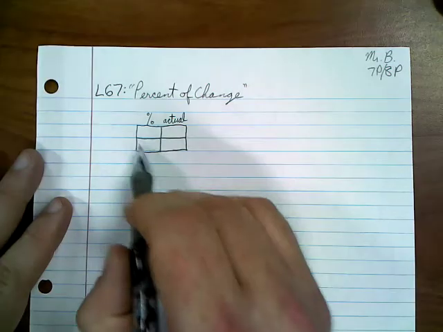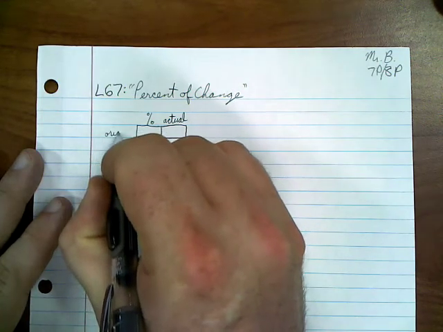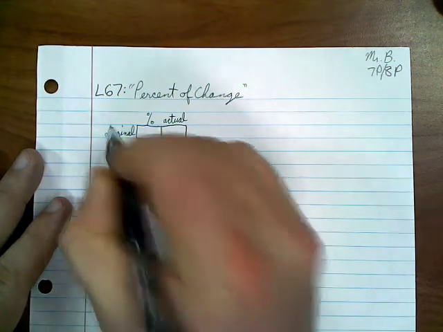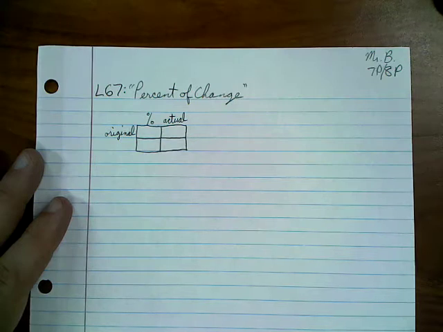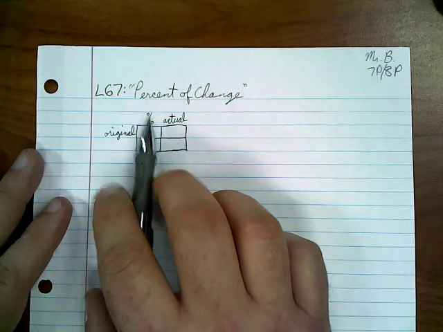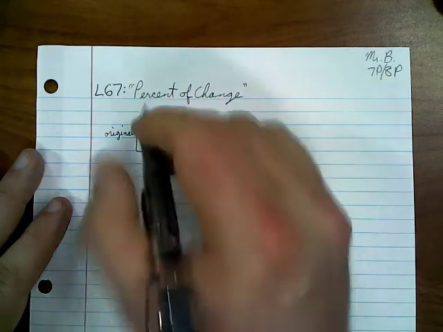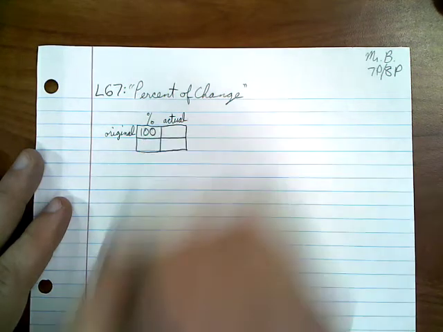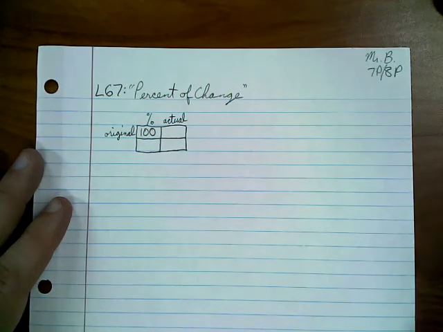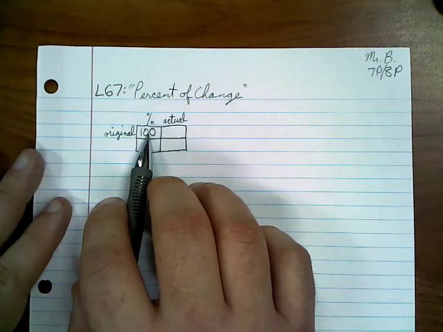So when we use a ratio box for percent of change, we are always going to label this first row the original. And when we're finding a percent of change, all of our percentages want to be compared to the original. So the original will be 100% of the original, which should make sense. The original will be all of itself. So 100% right there always.